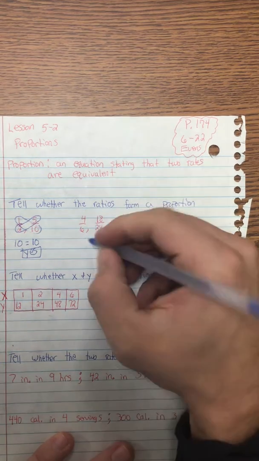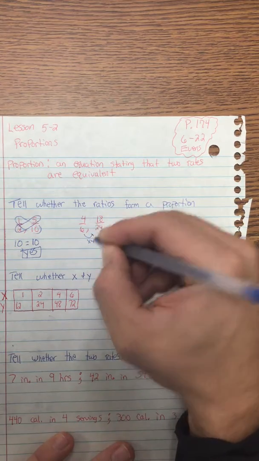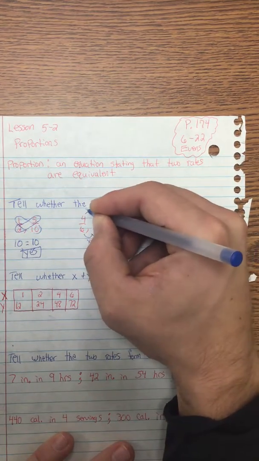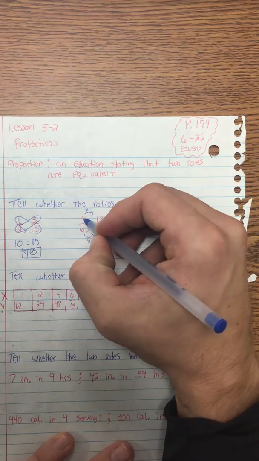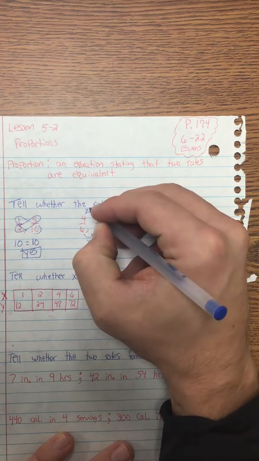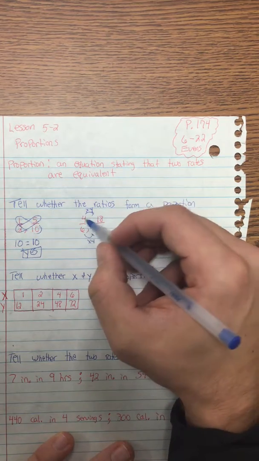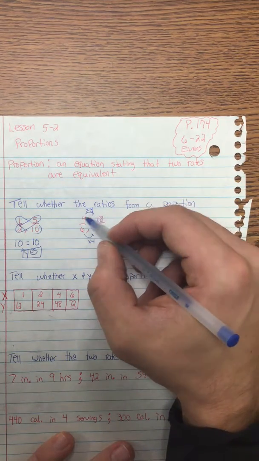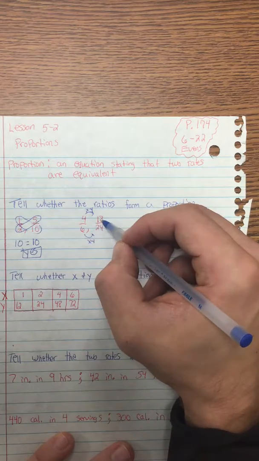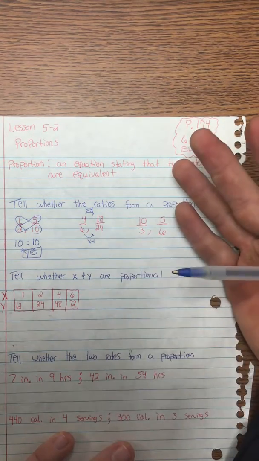So 6 times 4. Now, if this is going to form a proportion, this top number, which is 4, we need to be able to multiply it by 4 as well to get to this number. 6 times 4 is 24, but is 4 times 4 18? 4 times 4 is 16, so it does not equal 18, so then you would say no, this is not a proportion.